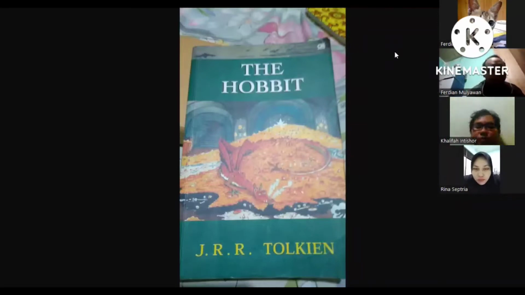Group 4. This is our classroom project for the Introduction to Literature subject. Our group consists of me, Khalifah Intisar Zahid, Rina Septria Meidi, Silmi Kafah, Ferdian Bagus Mulyawan, Vivin Mulvina, and Octaviani Dian Wulandari.